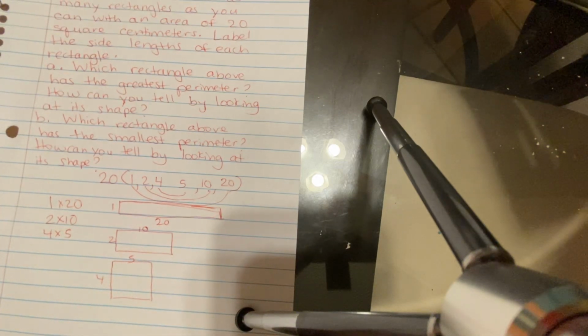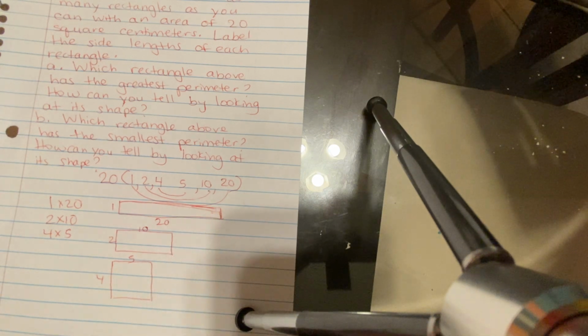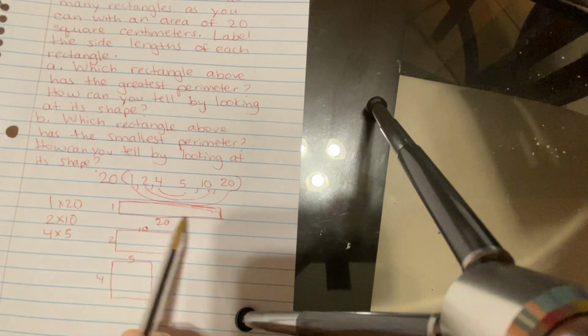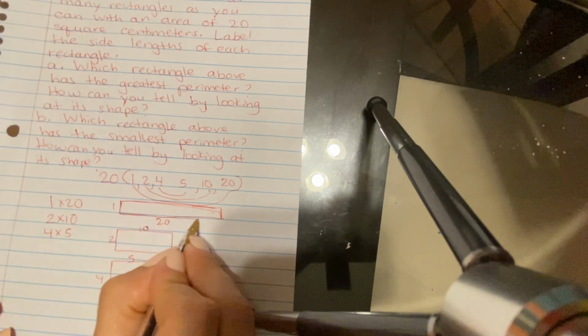All right. I need to figure out which one's got the biggest perimeter and which one has the smallest, and how I can tell. I can go ahead and tell you I know which one's going to have the biggest, before I even solve it. Which one's going to have the biggest perimeter? If you said this one, ding, ding, ding, you're right. It's the longest and it's the skinniest. I've been saying over and over, you've got a greater length to cover when it's long like this.